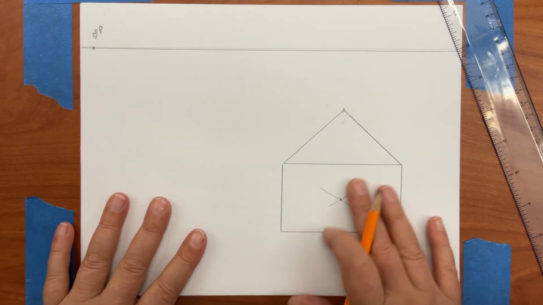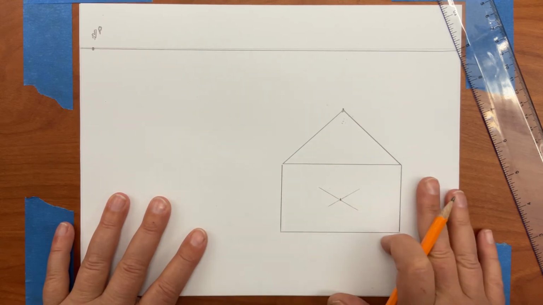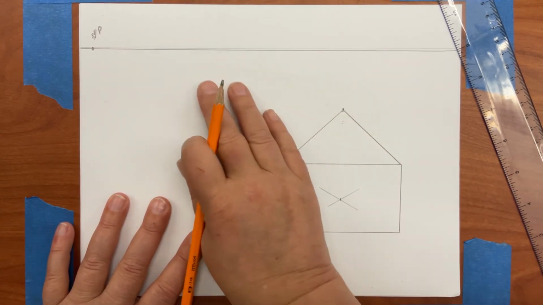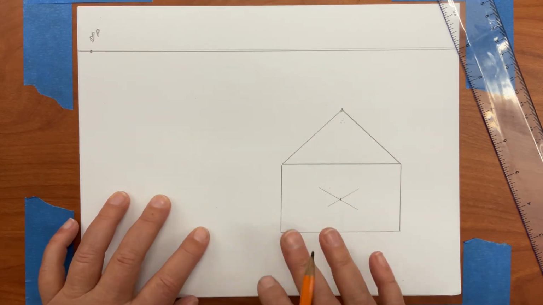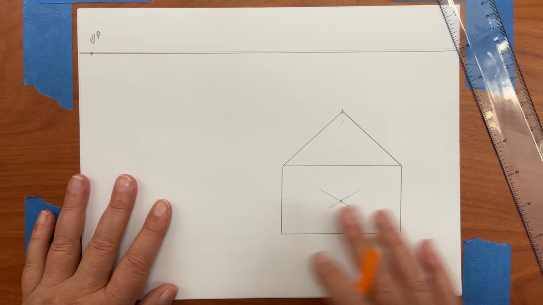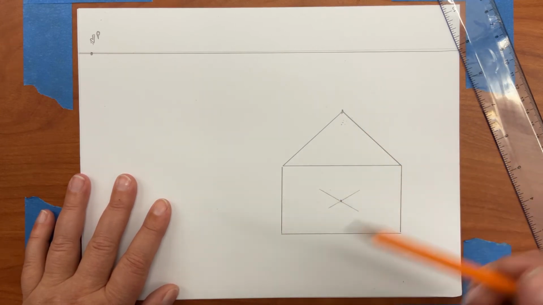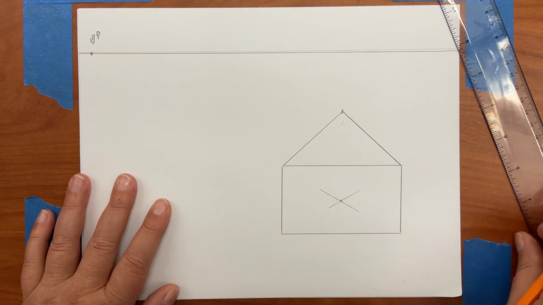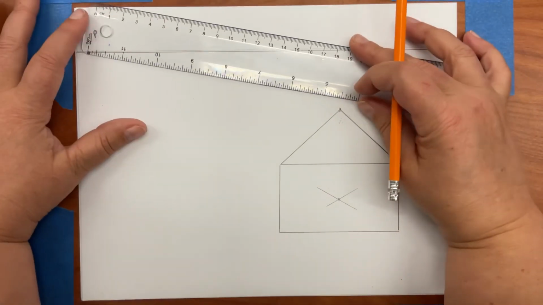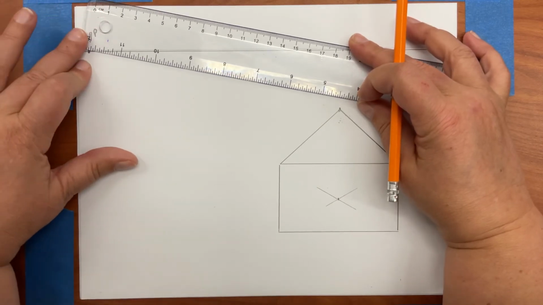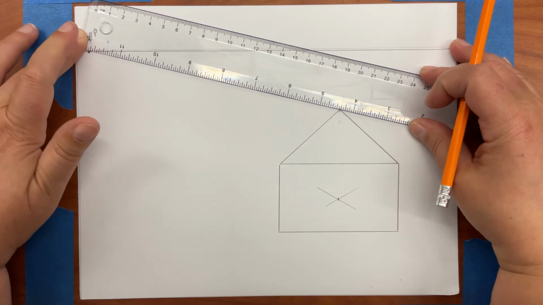Now once I have this front surface taken care of, not worried about doors or anything yet, I want to draw the thickness, I want to draw the depth of my house. That's where we need to start using our vanishing point. So I have a couple of lines that I'm going to need to make. And just like we did with our letters, what you want to do is put your ruler on your vanishing point and on a corner and see if it will work.